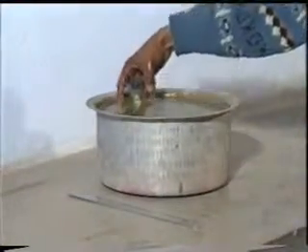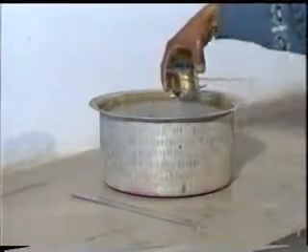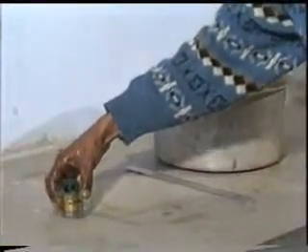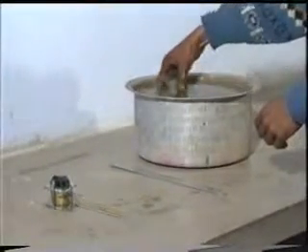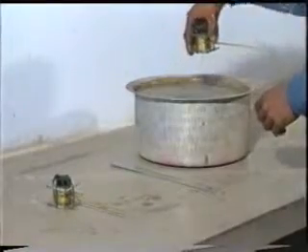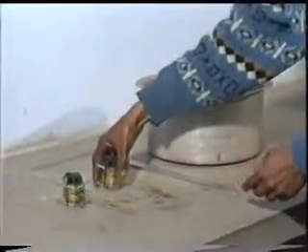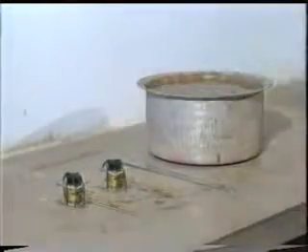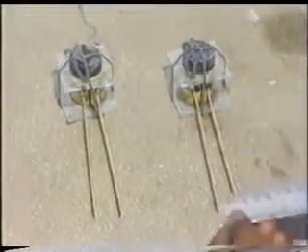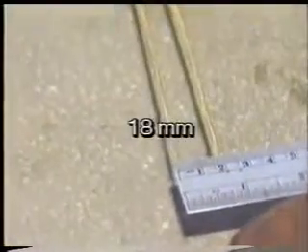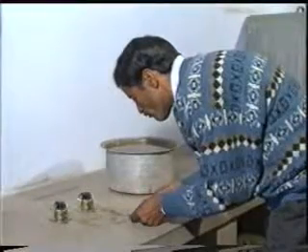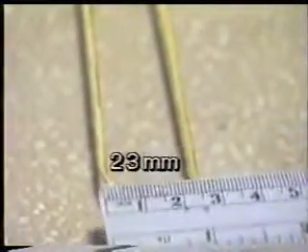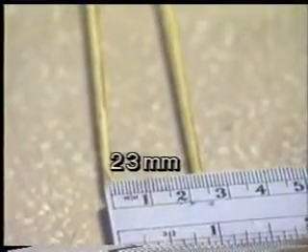Take out the molds from the water and measure the distance between the indicator ends. The distance between the indicator points of the first mold is 18 millimeter. In the case of the second mold, the distance is 23 millimeter.